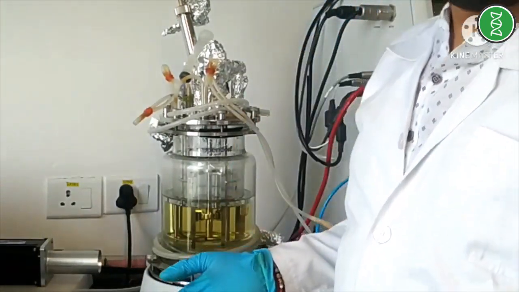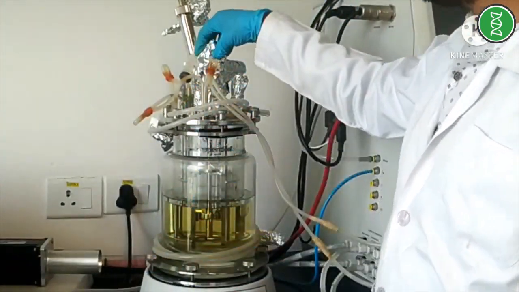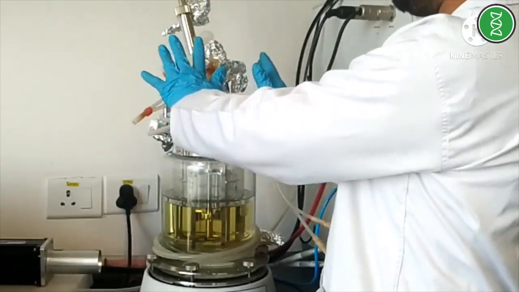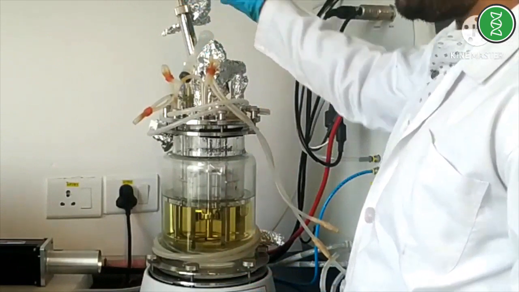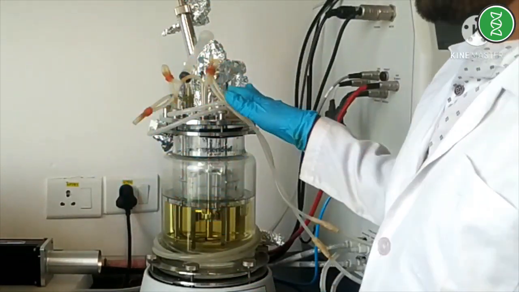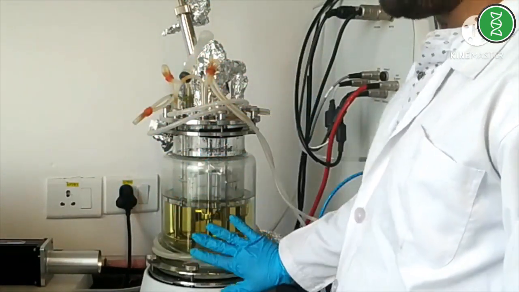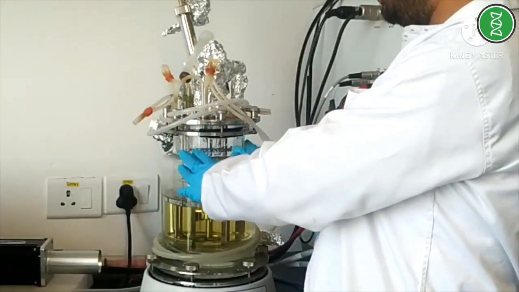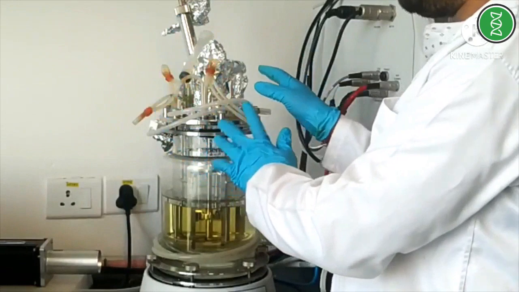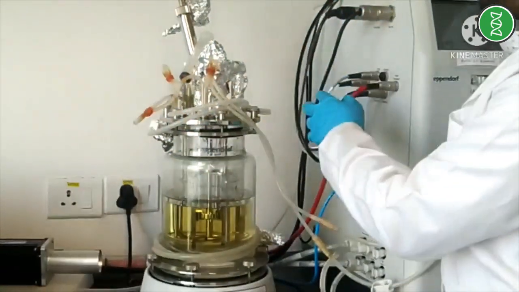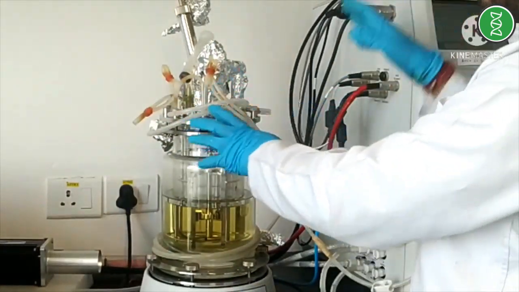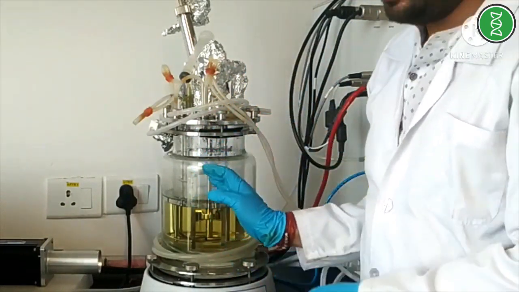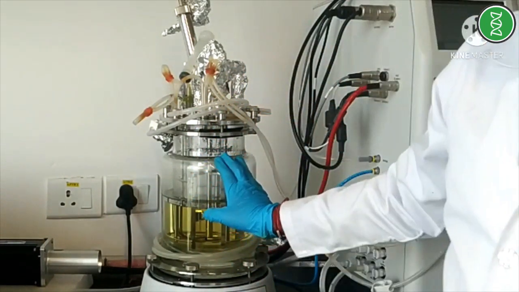So now we are ready with the fermenter, and we have just stored all the ports and all the lines, and we have closed the ports so that there should not be any kind of opening. Now it is ready for autoclaving. Now we are going to autoclave it inside the autoclave. After that, we will open all the ports and connect the signal line, and then we will start after adding the fermentation medium.